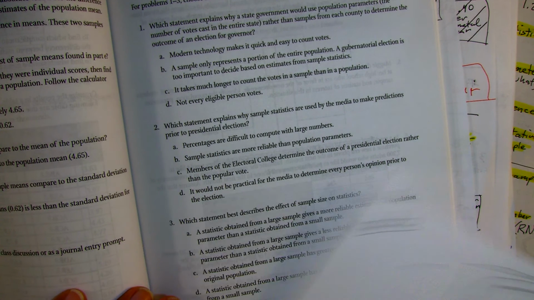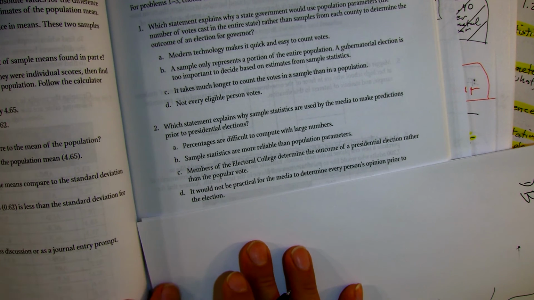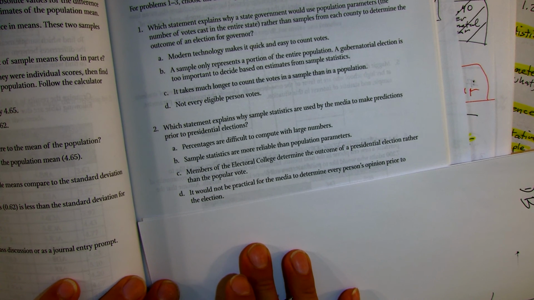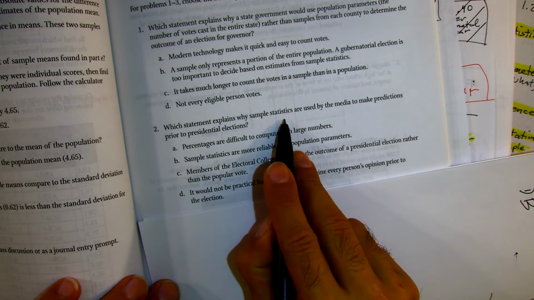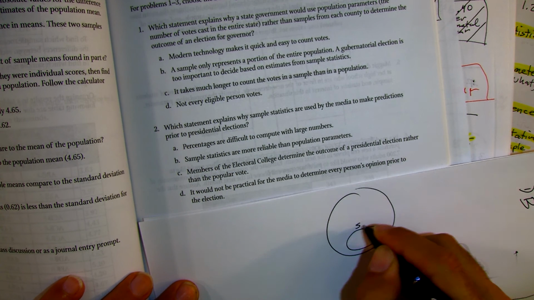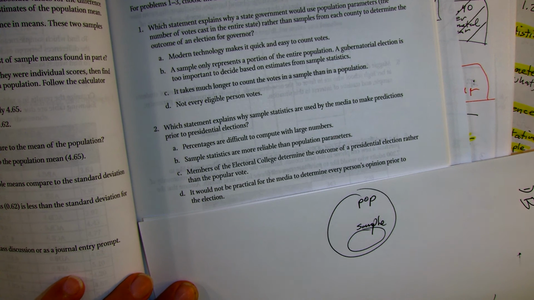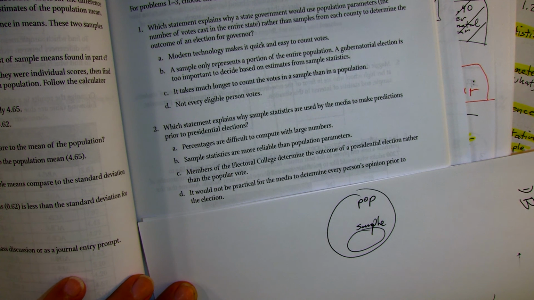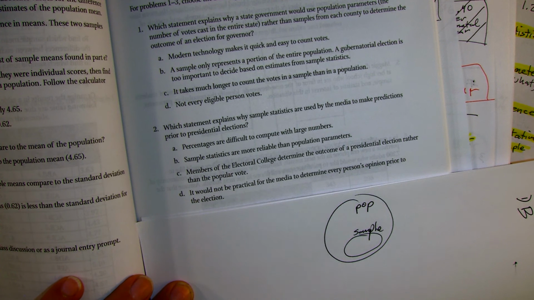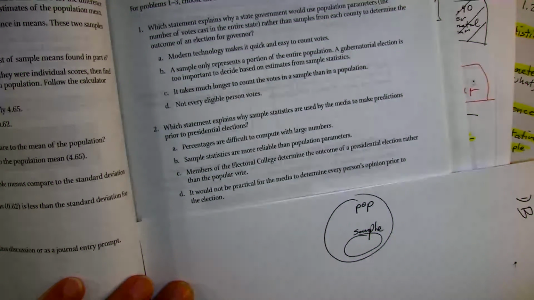All right. Which statement explains why sample statistics, so sample, remember, it's always between the sample and the population. So sample statistics are used by the media to make predictions prior to a presidential election. Why do they do that? So people will keep watching, right? And they give input. They need something to say on who they think is going to win and talk about it. But here's what we'll look at. Why do they use samples to guess who the president is going to be? They look at these people and ask them the question, and they see, well, does that say that this person's going to win over that person?